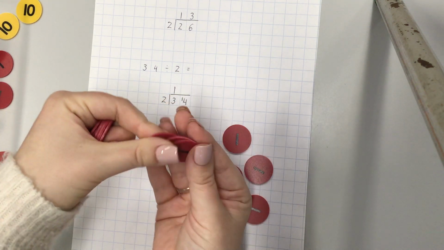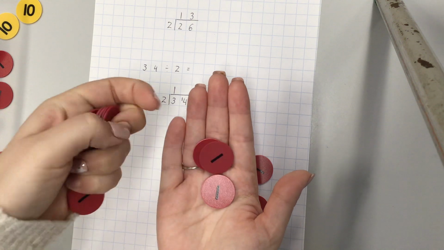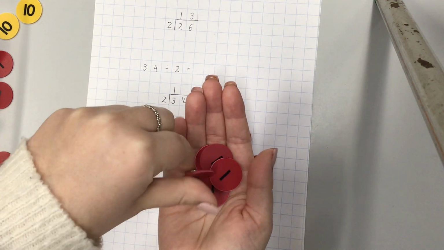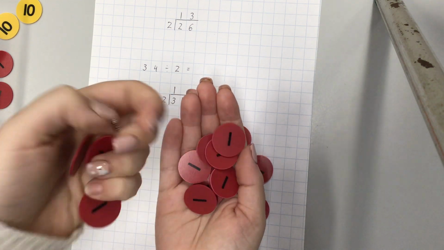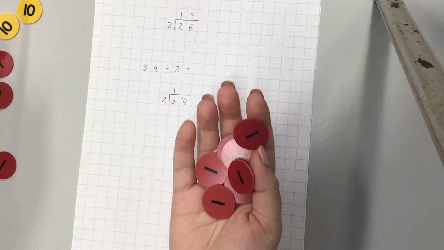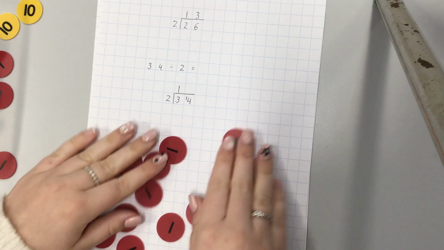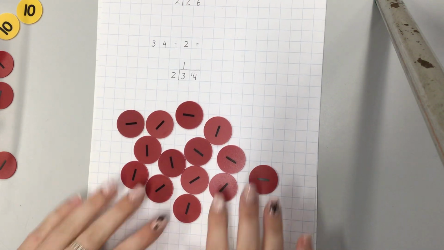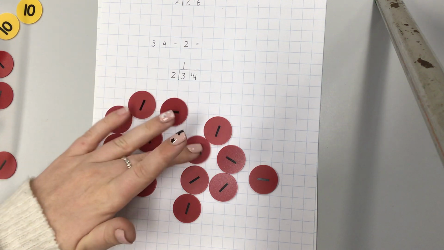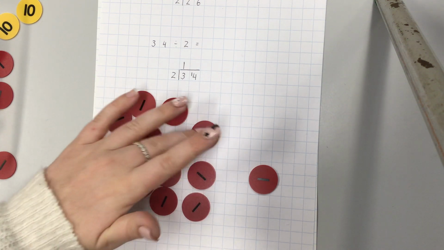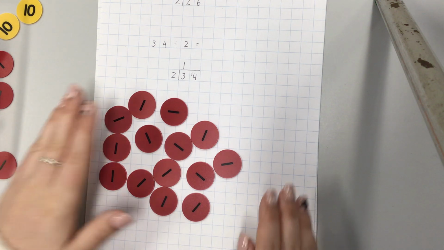So 1, 2, 3, 4, 5, 6, 7, 8, 9, 10. Now this should leave me with 14. So 1, 2, 3, 4, 5, 6, 7, 8, 9, 10, 11, 12, 13 and 14. I've got my 14 1s.